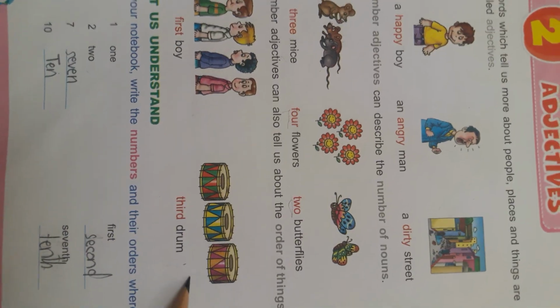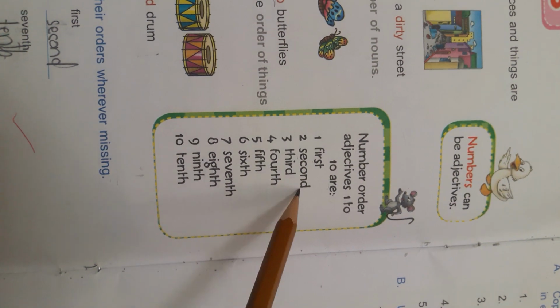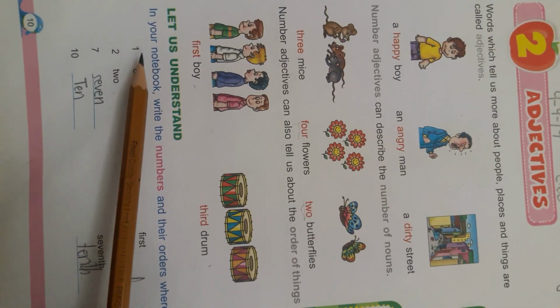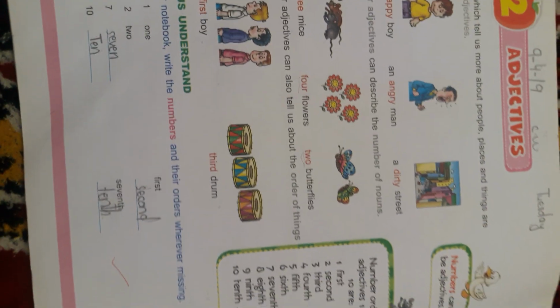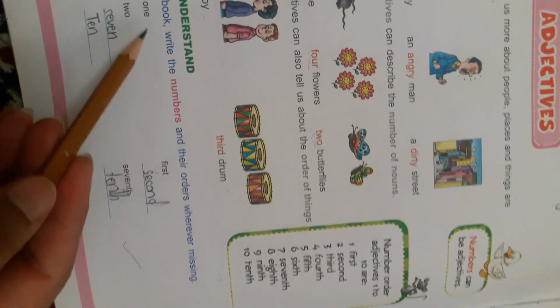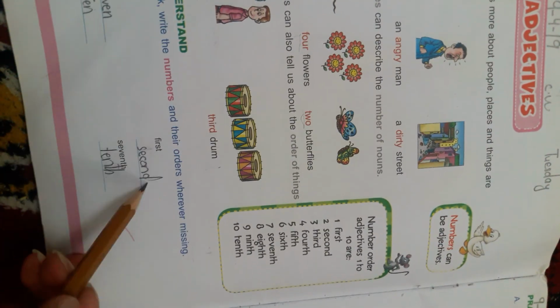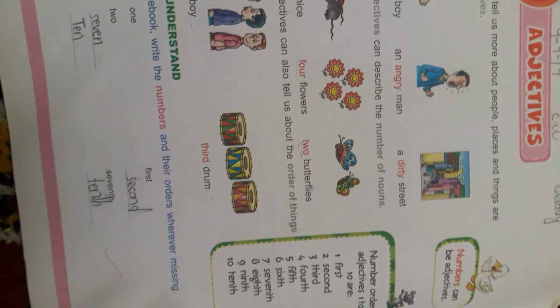First boy, third drum. Number order. As we know, ordinal numbers are first, second, third, fourth, fifth, sixth, seventh, eighth, ninth and 10th. Let us understand. Okay, write the numbers in their order. 1 first, 2 second, 7 seventh, 10 10th.